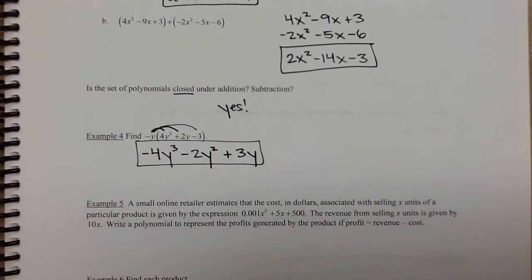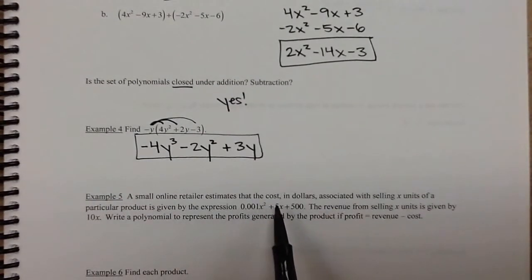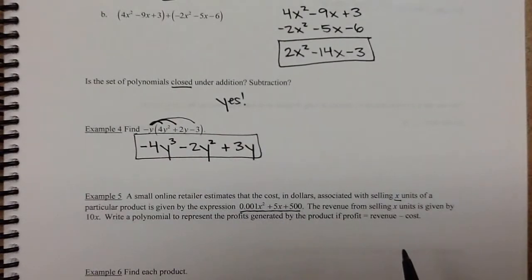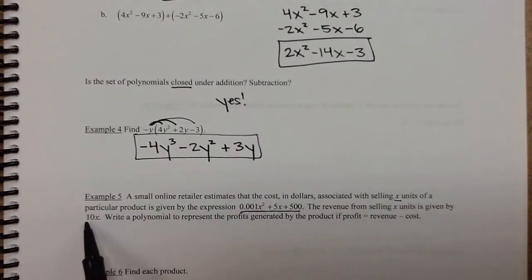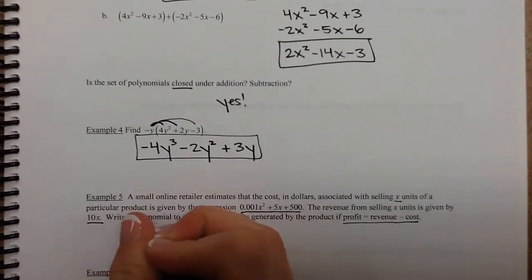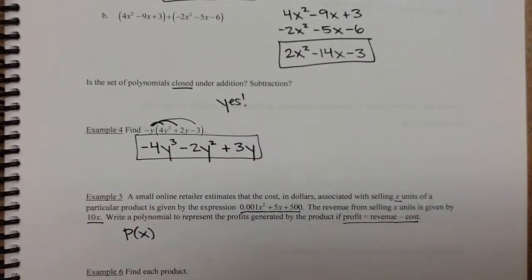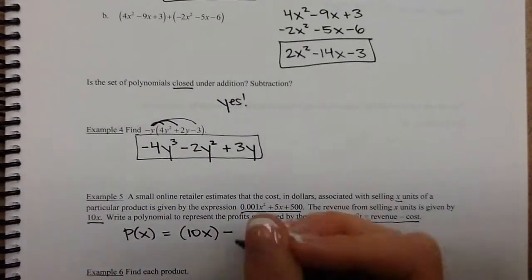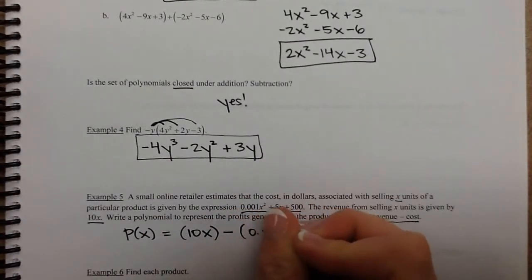Okay, next, we got a little story problem here. A small online retailer says the cost associated with x units is given by this expression right here. So that's a cost expression. The revenue is given by this expression. Write a polynomial to represent the profits. Okay, so we've got this formula right here. That's like some econ stuff, I guess. So the profit is revenue minus cost. So we want to get the profit, and I'm going to write it in function notation. The P stands for profit. So we take the revenue, which is given by 10x, and then minus the cost, which is given by this expression right here.